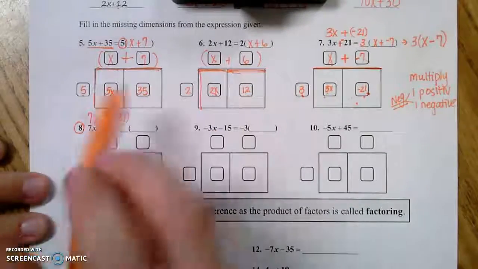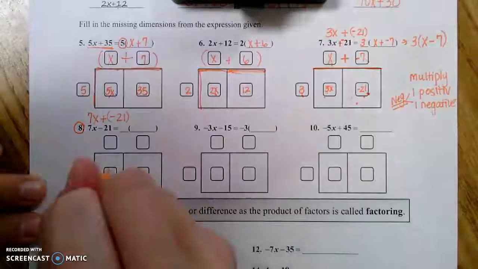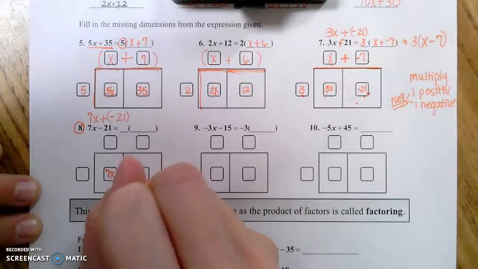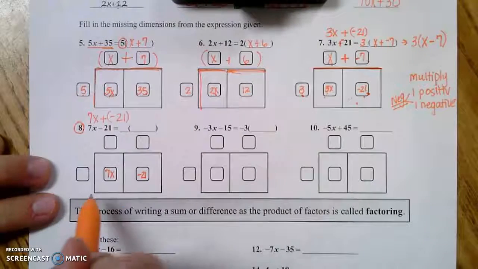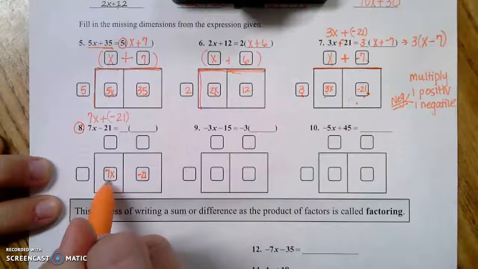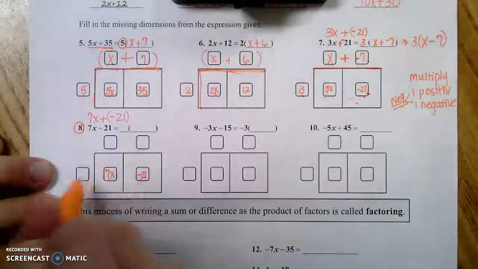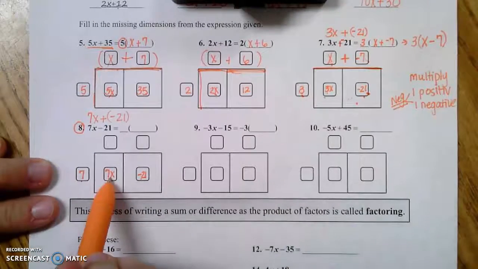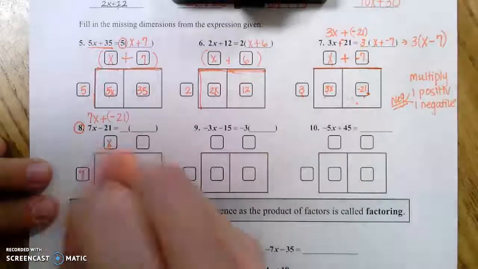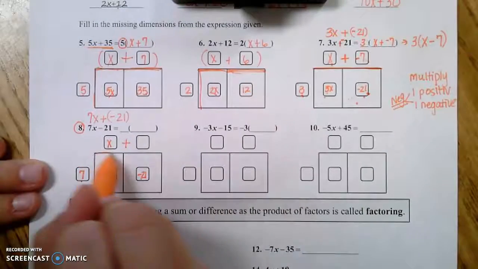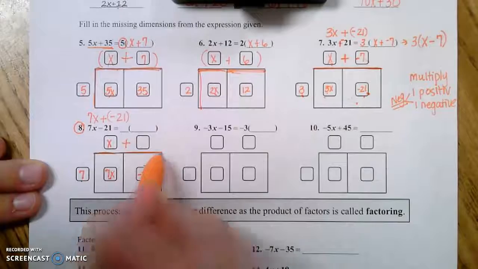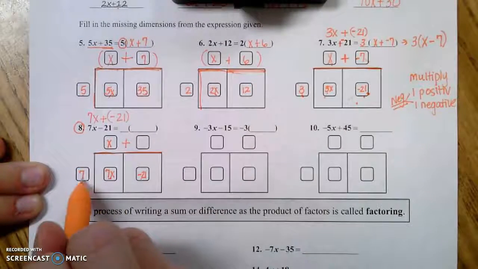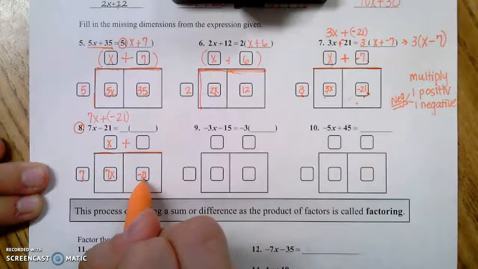All right, so I rewrote this as 7x plus negative 21. So when I fill this in, it should be 7x and negative 21. Then I'm trying to find a common factor of 7 and 21, which would give me 7. So what can I multiply by 7 to get me 7x? That should give me x. And remember, I'm adding these together because I want to find the total length of the base. Then I have to find what can I multiply by 7 to get me negative 21.